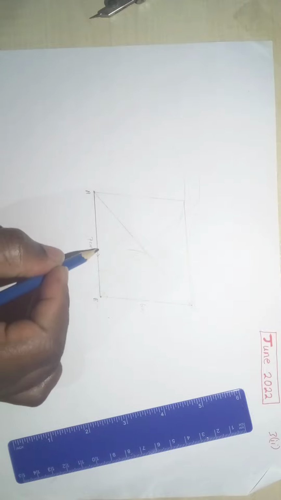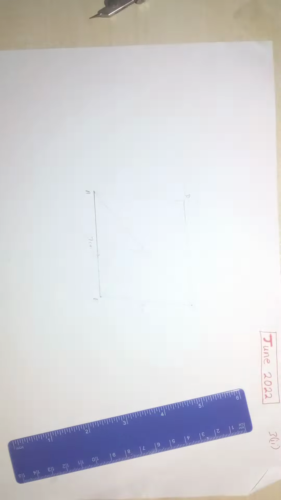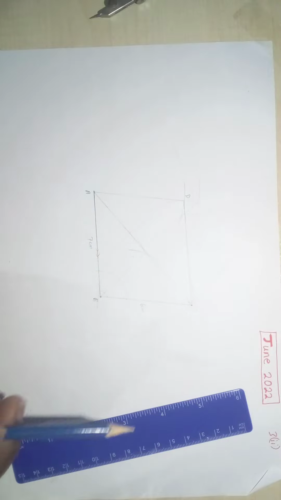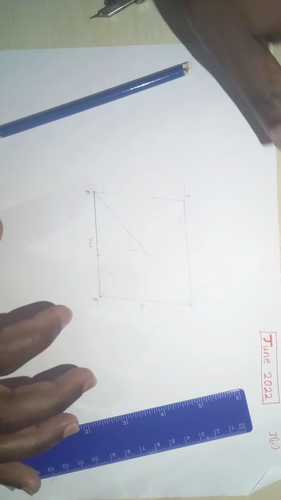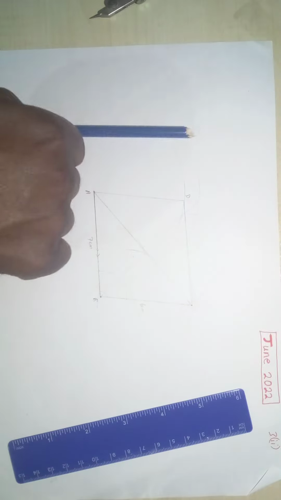At this point, this side should be parallel to this side. And this is the point D. Normally one of these bisectors was supposed to get to this point, but it did not get there. So this is the point D, and the last part of the question says we should measure the length BD.